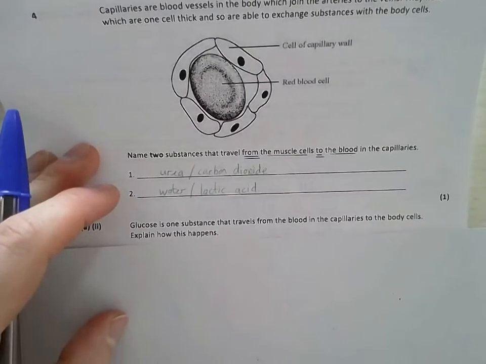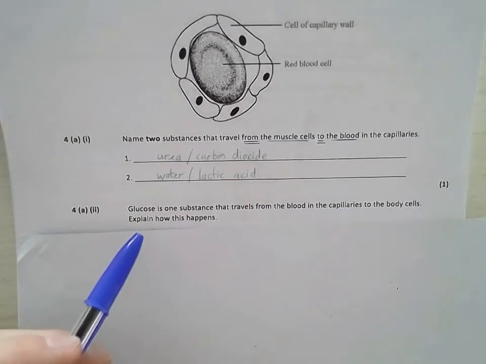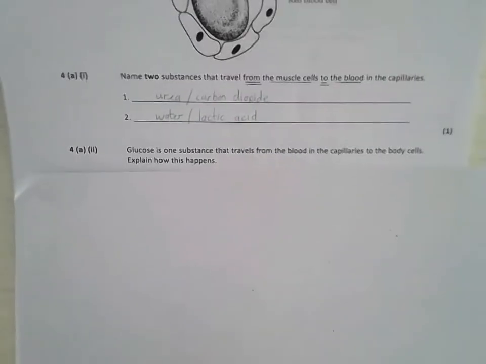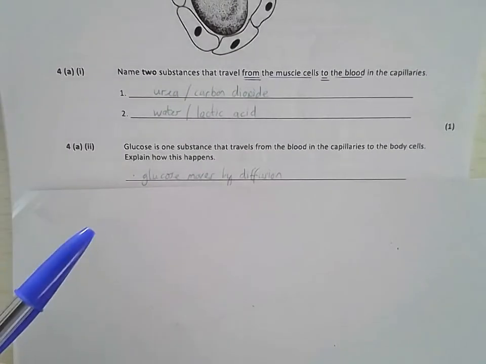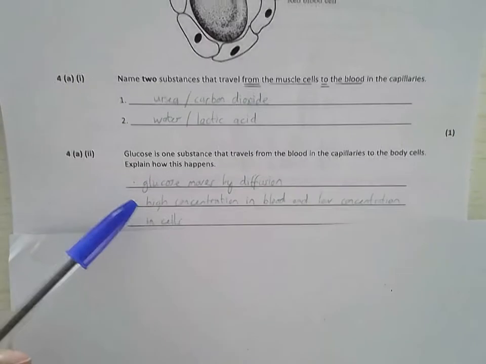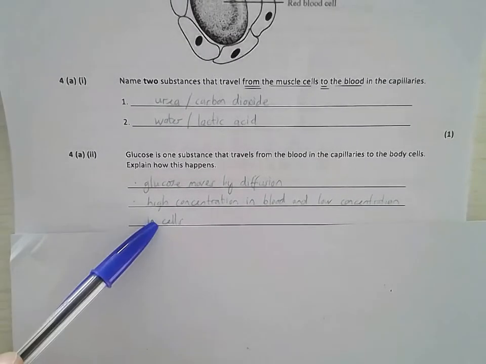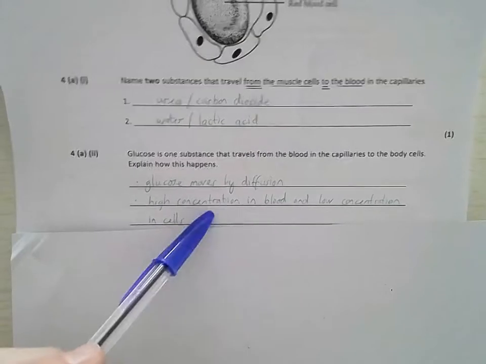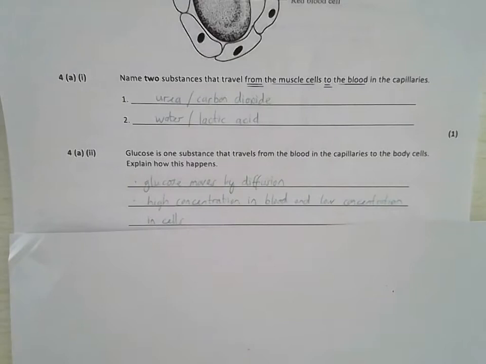Okay. Then we get told glucose is one substance that travels from the blood in the capillaries to the body cells, and we have to explain how this happens. So pretty much the same explanation that runs throughout the whole exam, that glucose is going to move by diffusion. That's our first point, but because it's 2 marks we should really explain what that actually means. And so it's going to go from where there's a high concentration in the blood to a low concentration in the cells. So key that we should stress where there's a high concentration, where there's a low concentration, and the glucose is going to move from high to low.